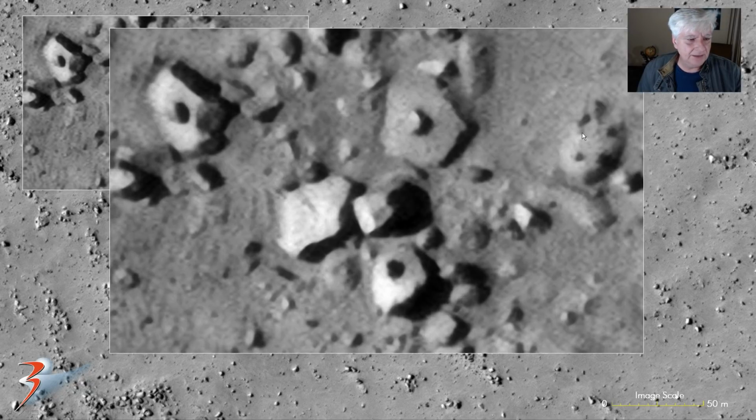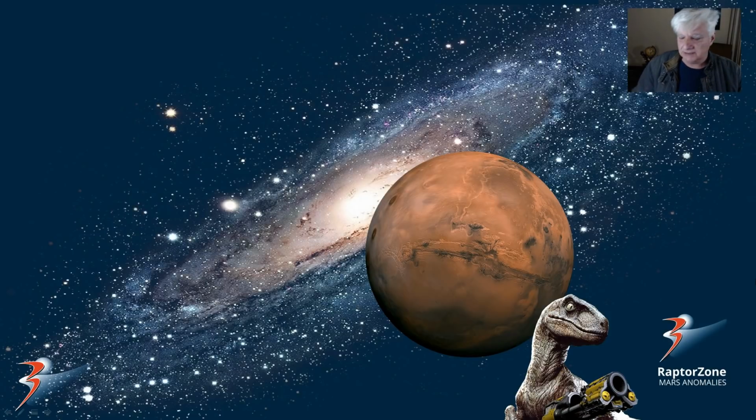Here's another hexagonal shaped object with a little dome right in the center. Oh, this shape as well. Another hexagon shape. Oh, come on now. I wish they'd tell us what we're looking at.